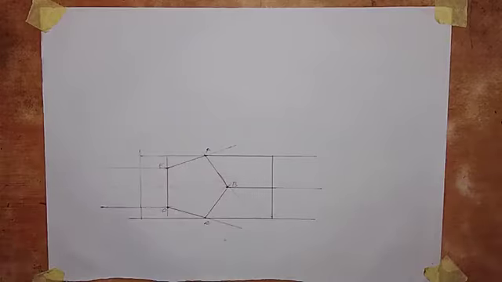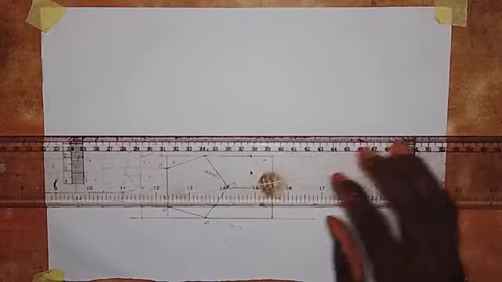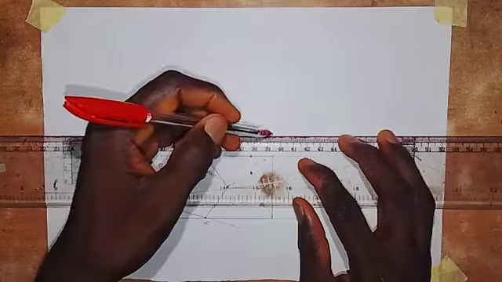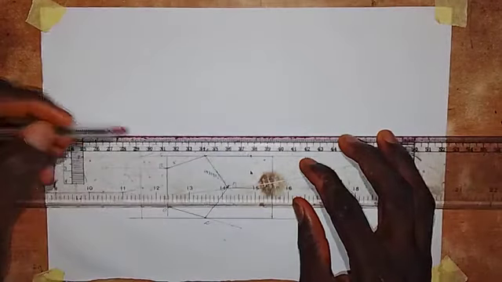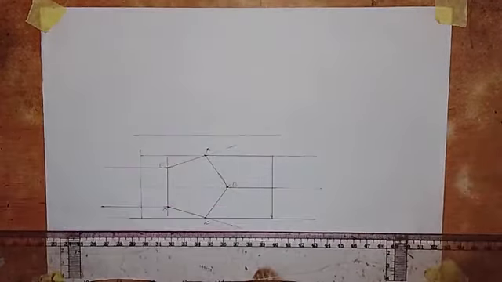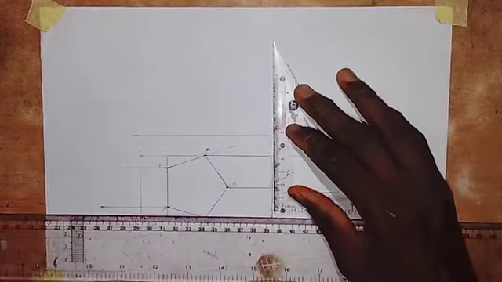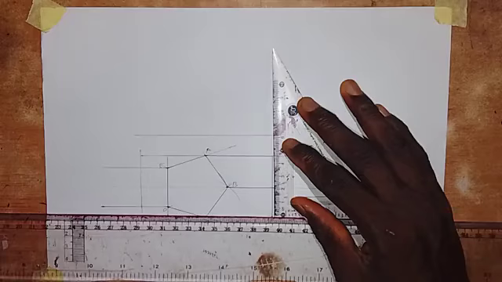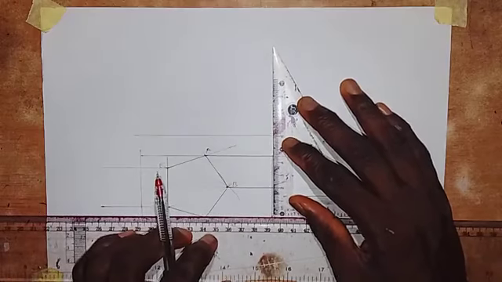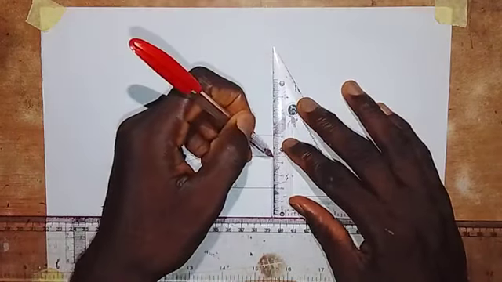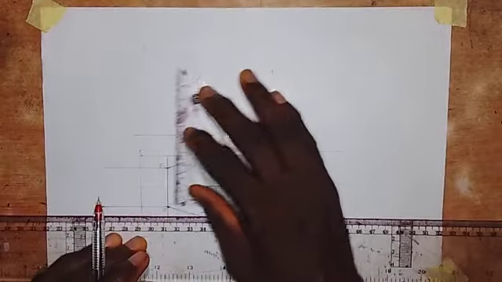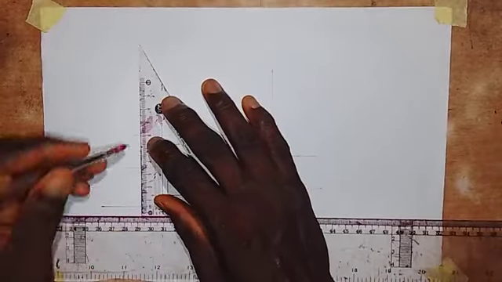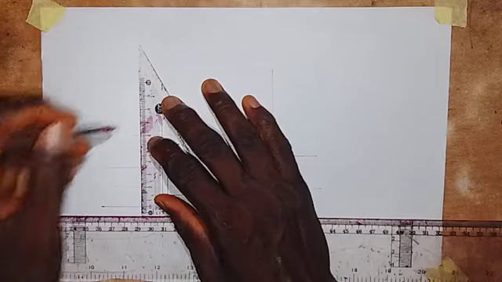Now let's go and work on the front elevation. So we come up like this a bit, and then we draw a horizontal line like this from here to here. At this point here, I'm going to draw a vertical line from this point up. So I will project it up, so it goes like this, okay? Then I'll come to this point. I will also draw a vertical line from here, and it goes up like this.